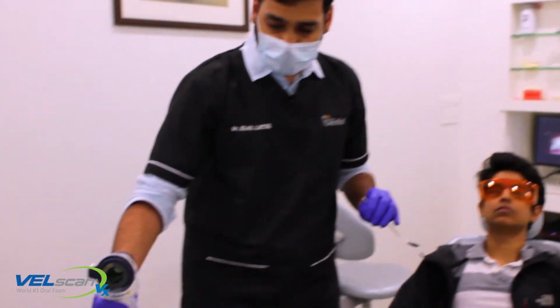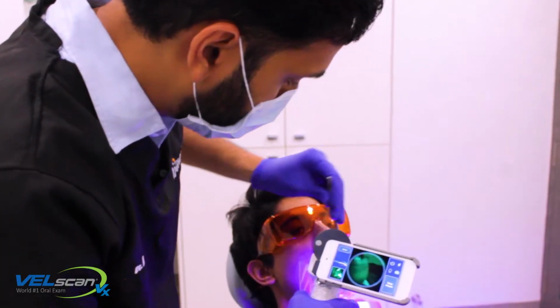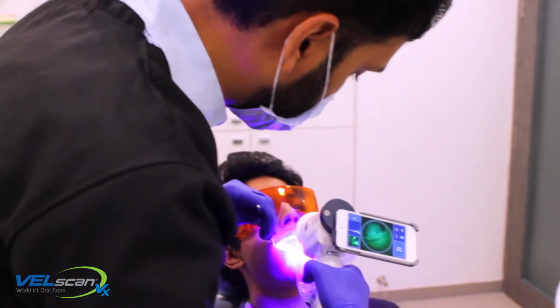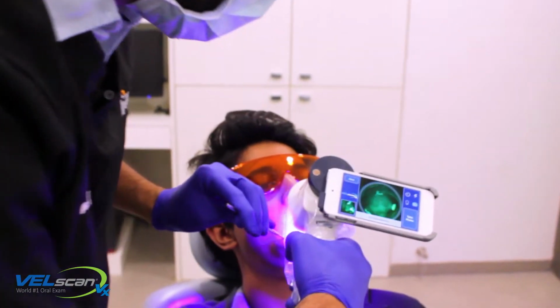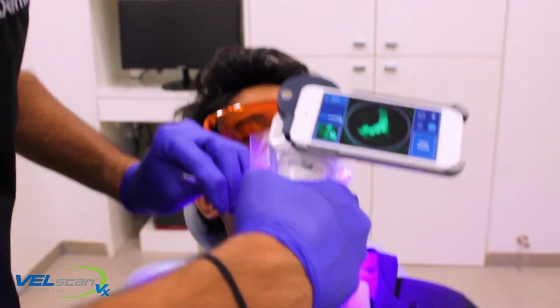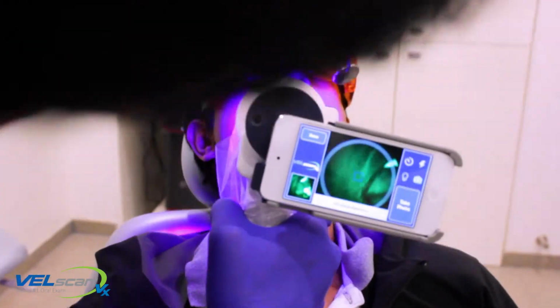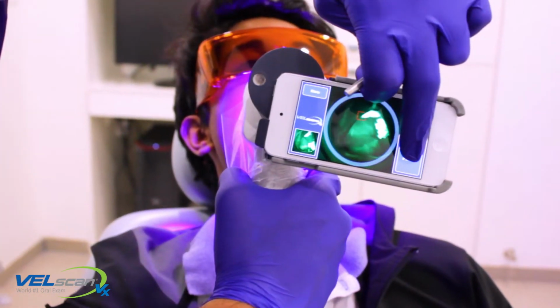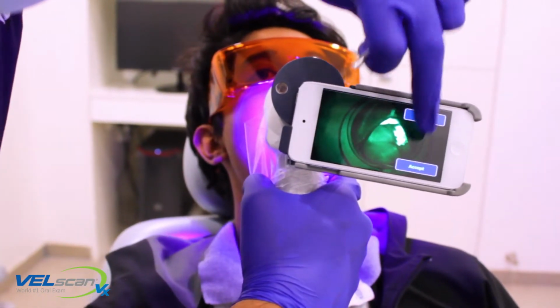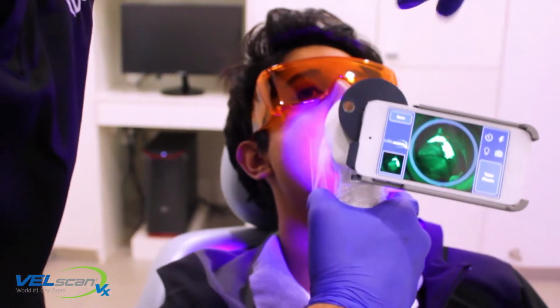What happens next? So we are going to scan all the soft tissues, the buccal mucosa bilaterally, the floor of mouth, the tongue, the labial mucosas, the hard palate and the soft palate. If at any point we feel that there is loss of fluorescence, we can actually capture it and store it for our further references.